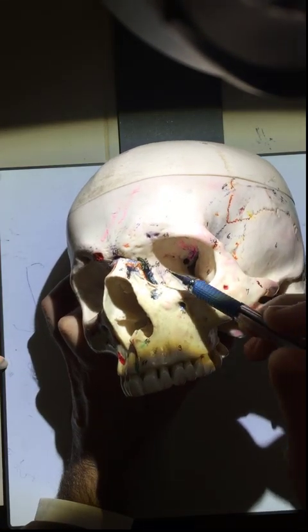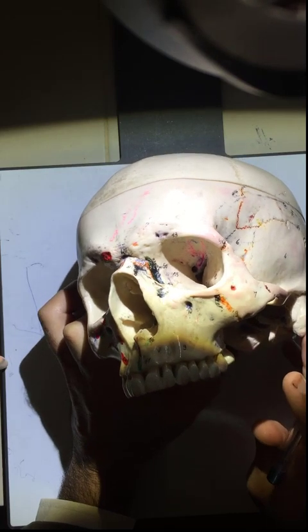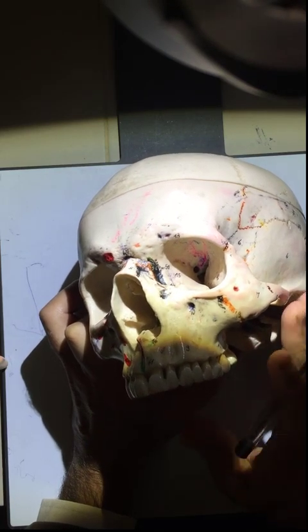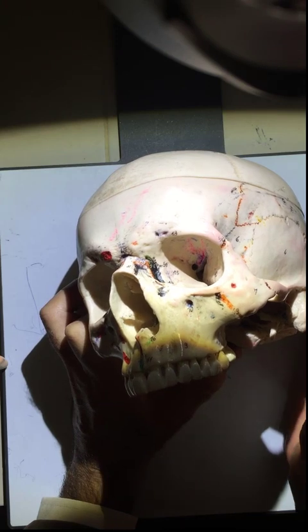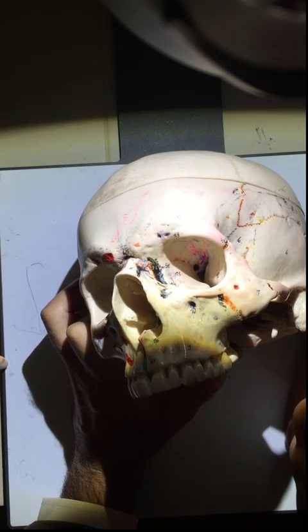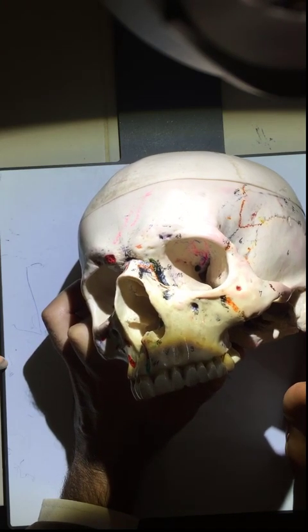Behind the lacrimal sac we have lacrimal bone, and more posteriorly we have ethmoidal bone, which is called orbital part or labyrinthine part of the ethmoidal bone.